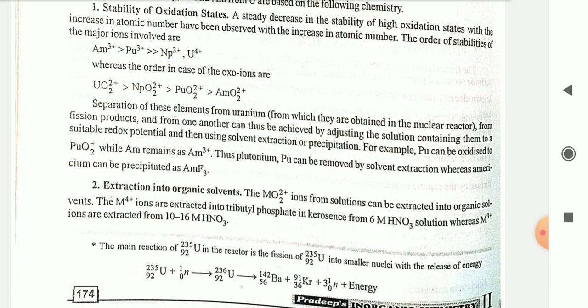Second, extraction into organic solvent. The MO2+ ion from solution can be extracted into organic solvent. The M4+ ions are extracted into tributyl phosphate in kerosene from 6M HNO3 solution, whereas M3+ ions are extracted from 10 to 16 M HNO3.